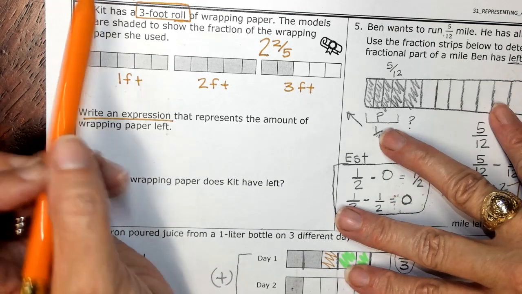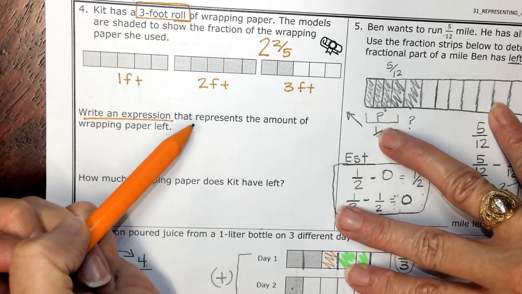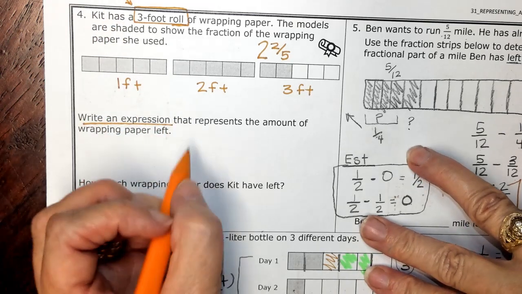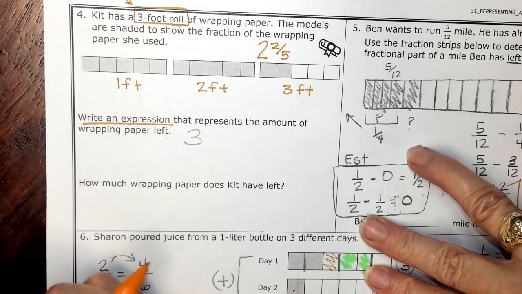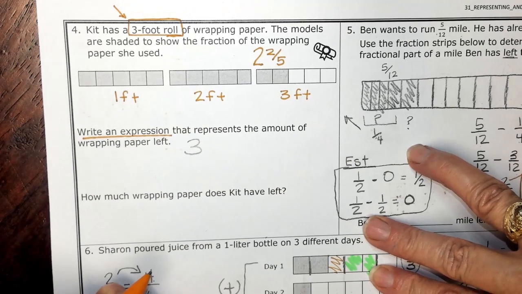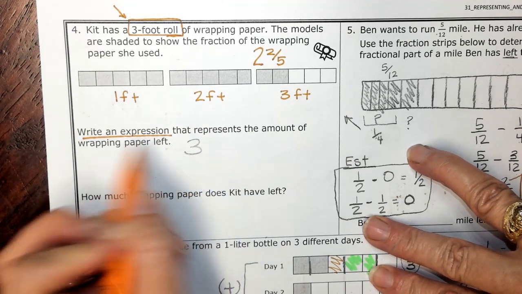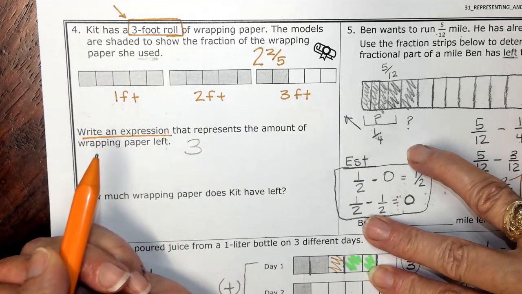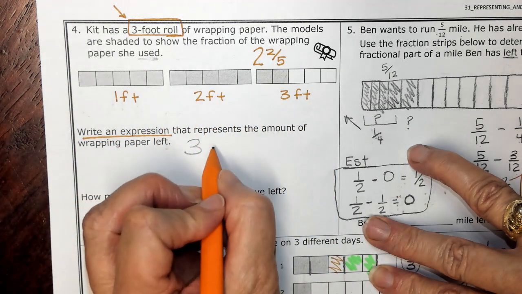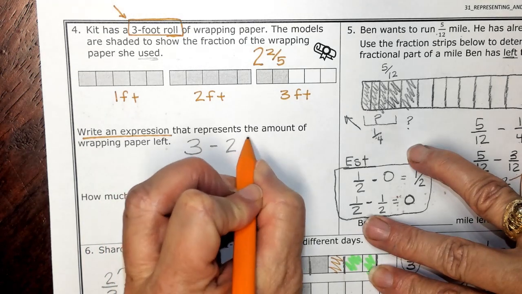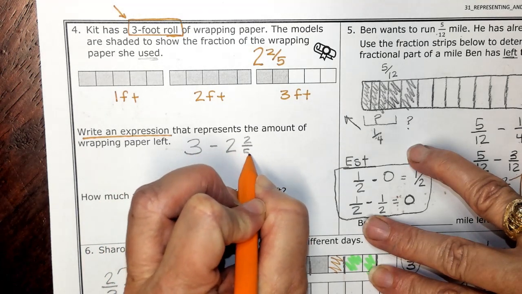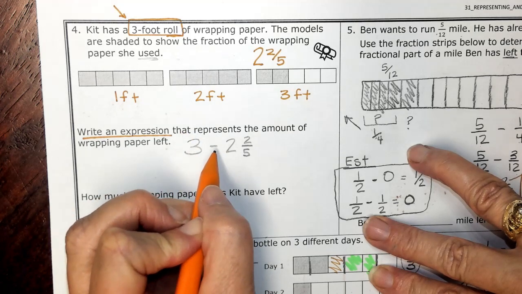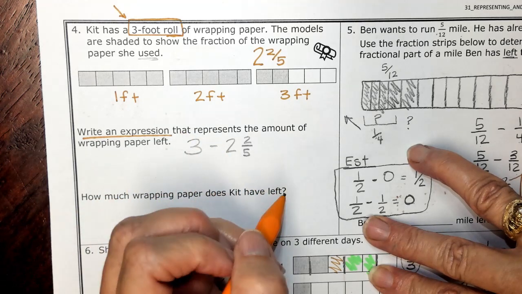So I'm going to start with my larger amount, and I'm thinking about, well, what is that? Well, that's what Kit started with. She started with 3 whole feet of wrapping paper. So I'm going to write 3. She used some, and whenever you use stuff, it goes away. So what she used was 2 and 2 fifths. So because she used it, I'm going to subtract it. I'm going to remove it.